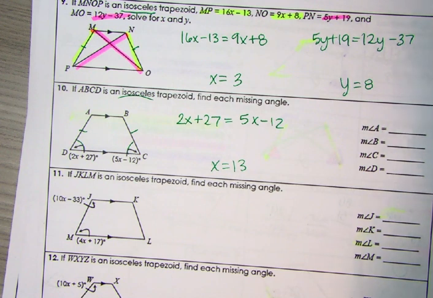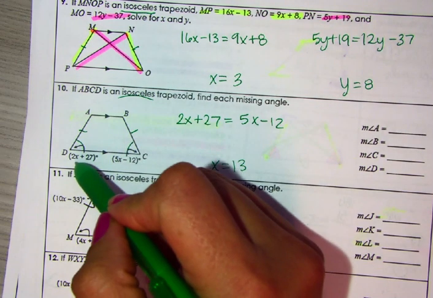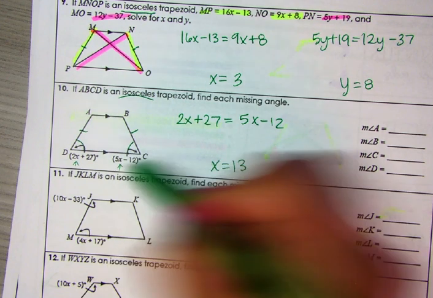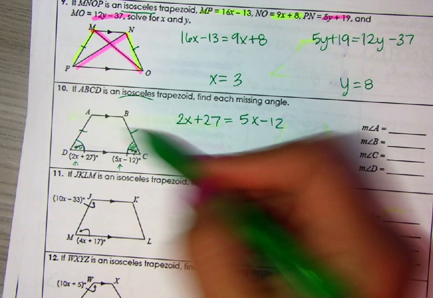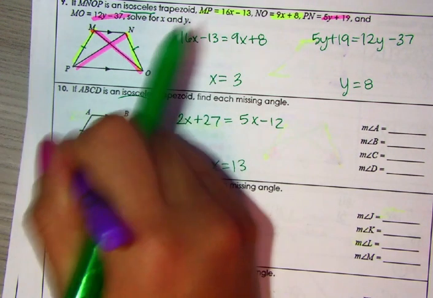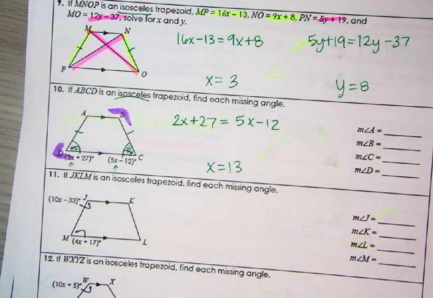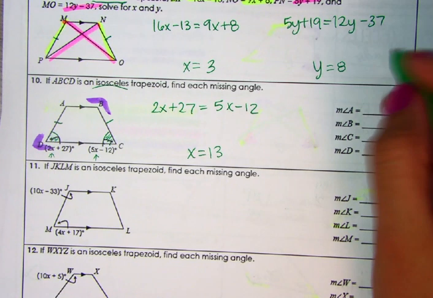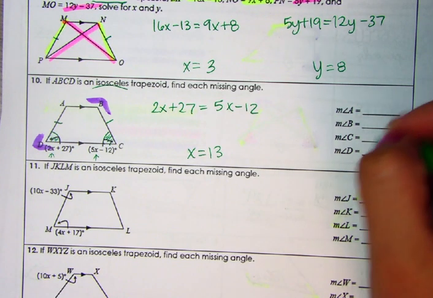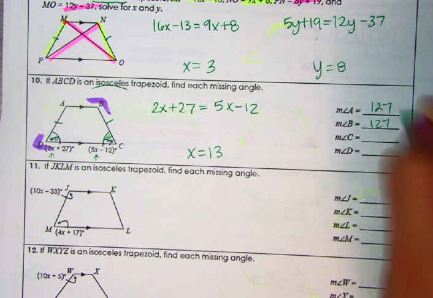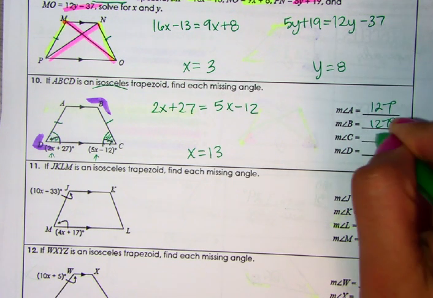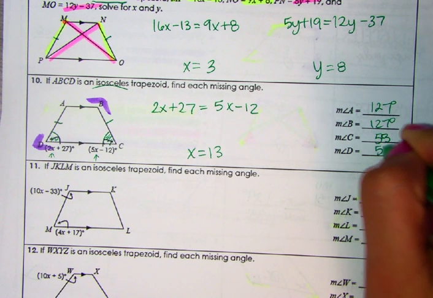Which will then ask you to substitute the value in here. And then that will result in this angle, which equals this angle. And then just once again, remember that these two angles are supplementary. So you could do the math from there and find these answers. Okay, pause the video if you want to do that work. The answers you should have gotten were 127, 127 on both of these, and then 53 and 53 on both of these.